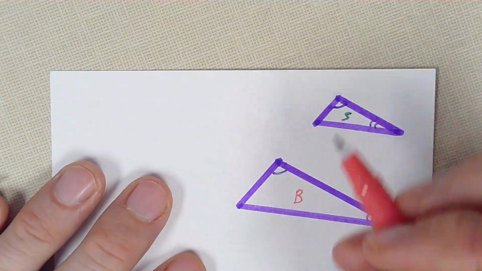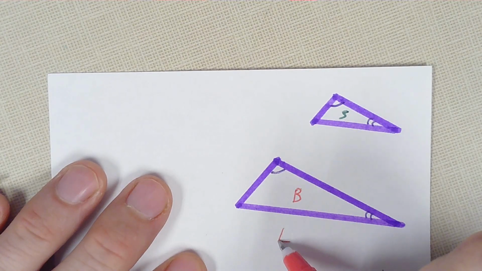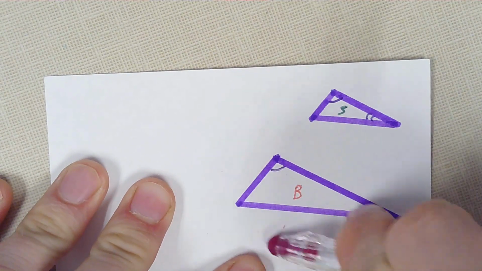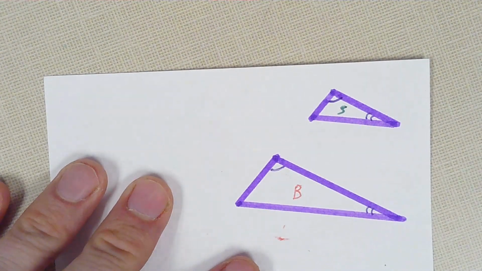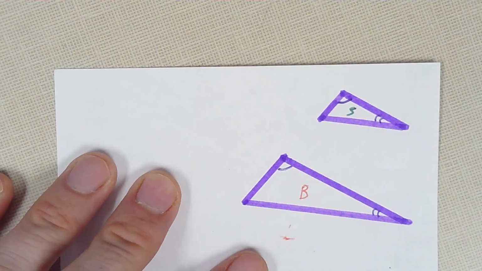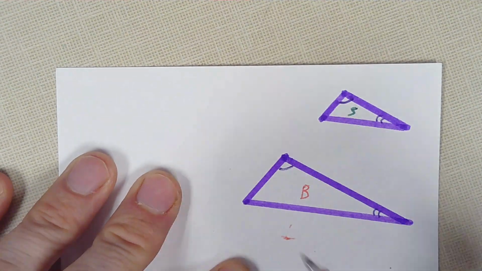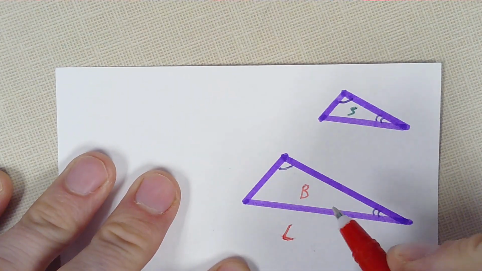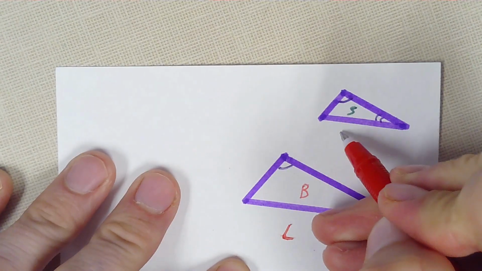I'll call this line segment long, and this line segment short.